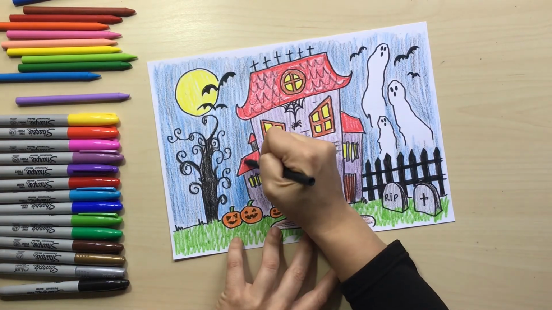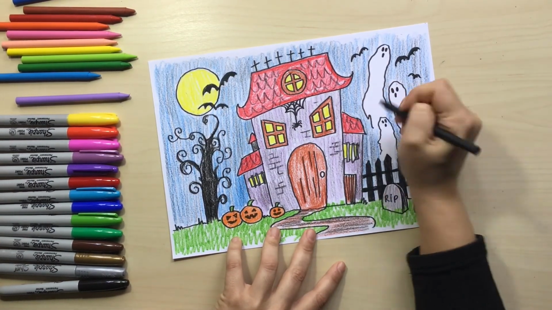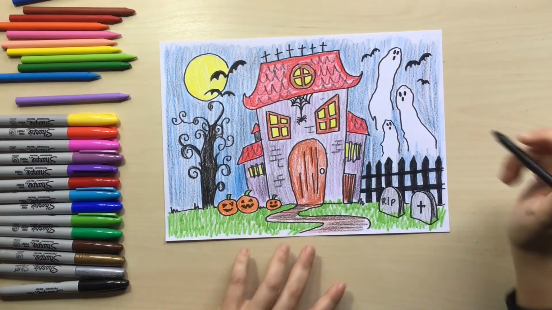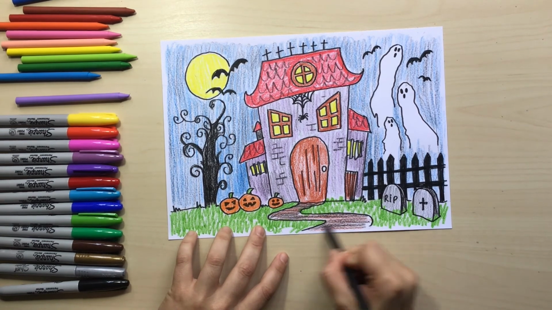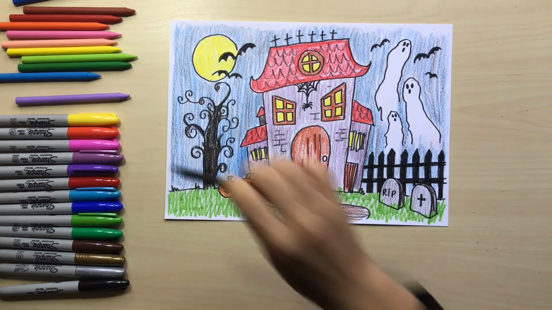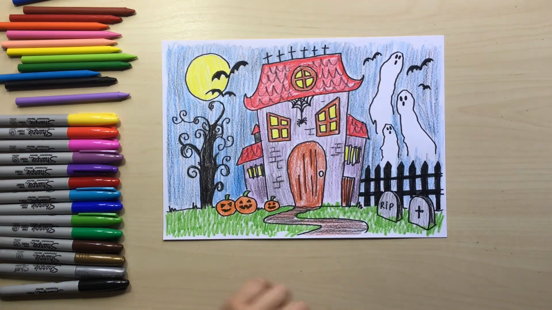And now I'm gonna add some details. For example, I add those lines as if they were bricks for the front wall, and also those lines on the roofs. Some more details, and ta-da! Here I have my scary haunted house.